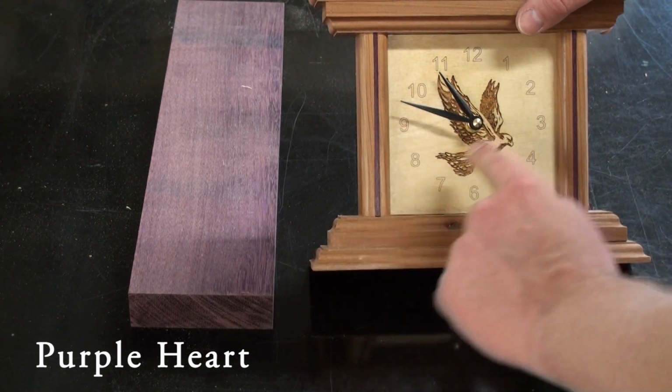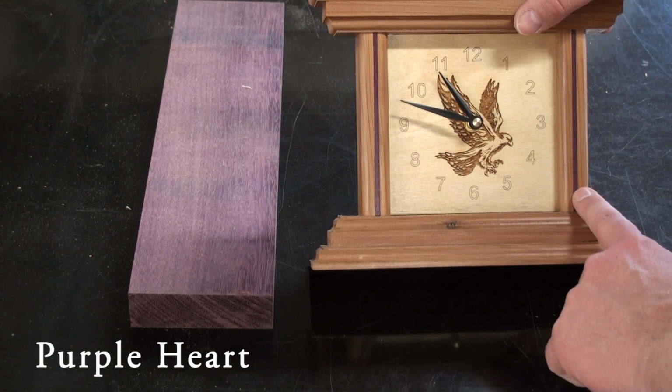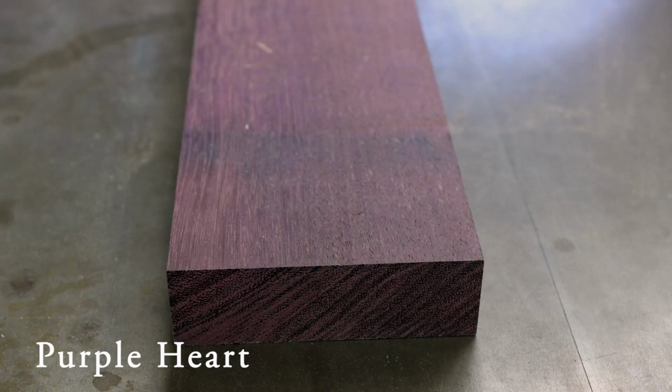Here I have thin strips of Purple Heart inlaid into cedar. Because Purple Heart can be a little more expensive, it's often used just as an accent on small woodworking projects.